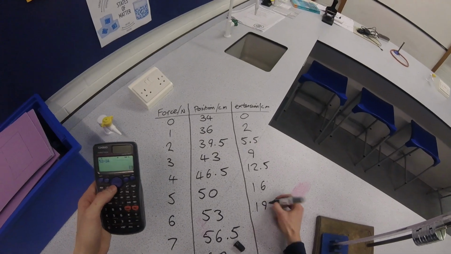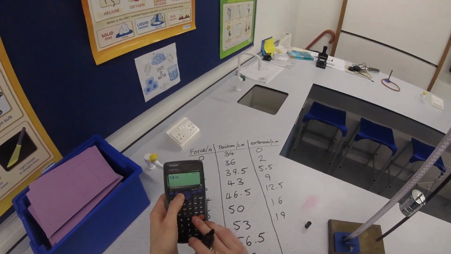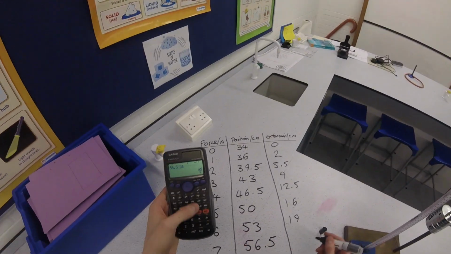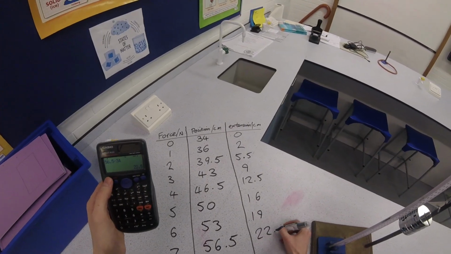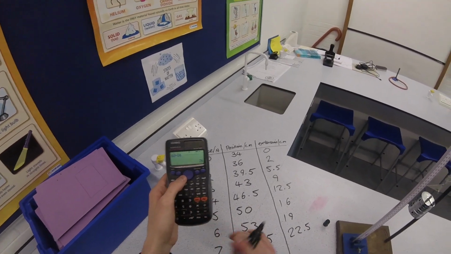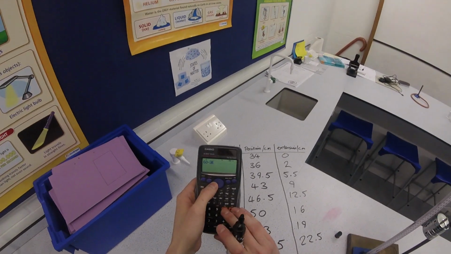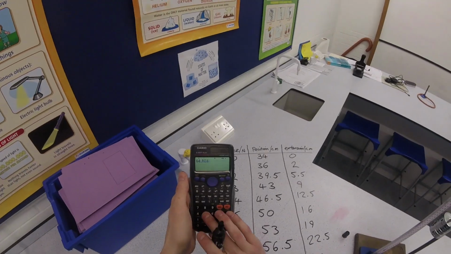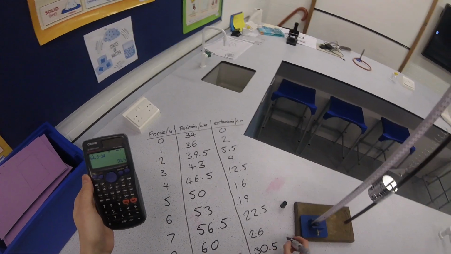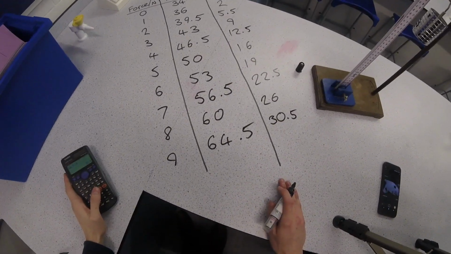I will do a follow-up video for this, just having a look at the graph that it plots, and certain things that we can calculate from the graph. So I'm just going to let this play, and I'll see you in the follow-up video, where we will analyze the data, and we will talk a little bit more about some of the key terms we've used, such as extension in this practical.